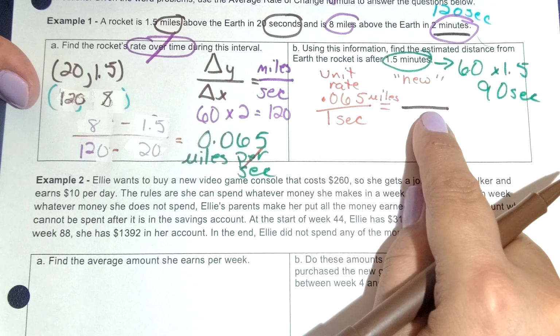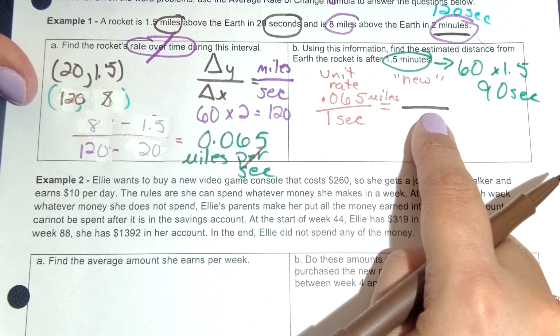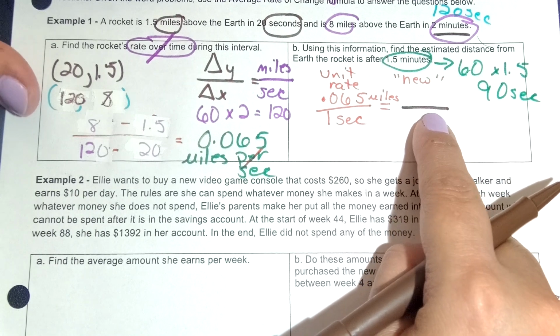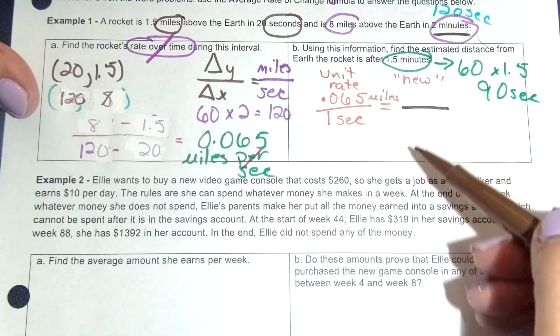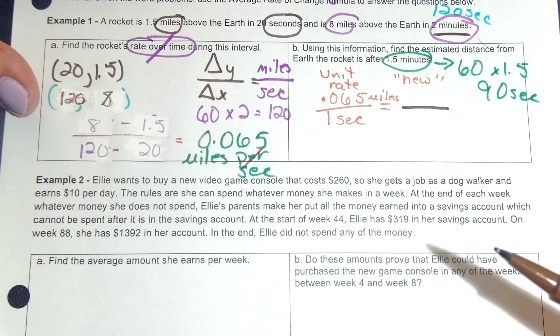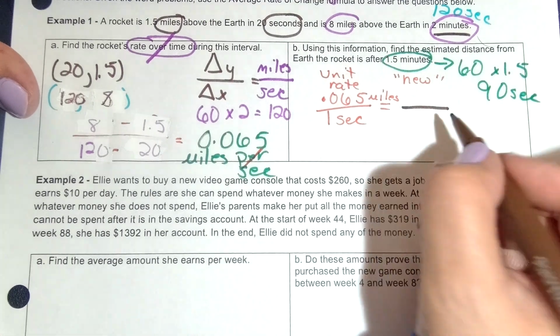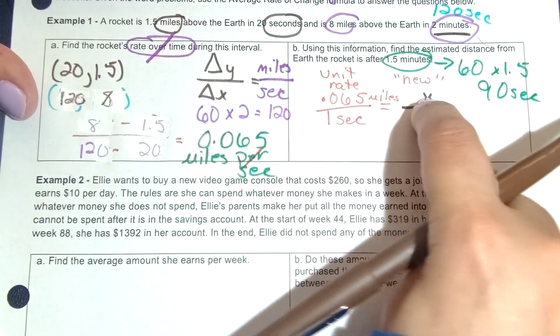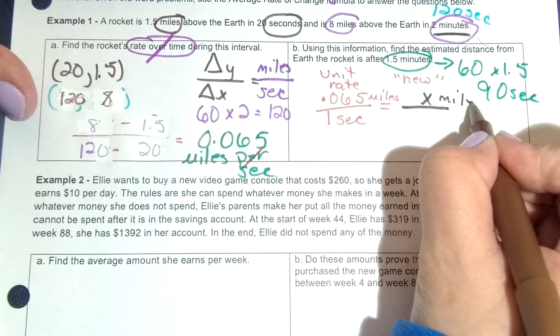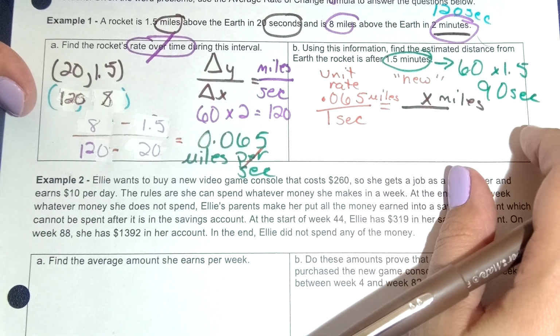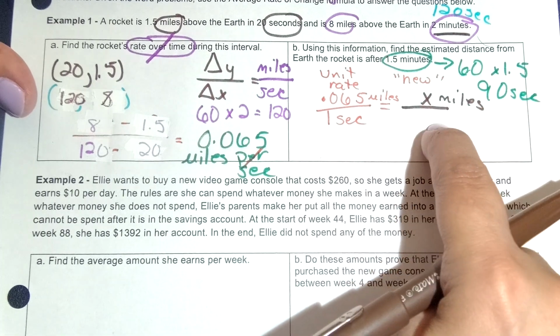All right, what are we looking for? Distance is measured in what? So then, which one of these will be a variable? Numerator or denominator? Numerator. Remember, you have to match up your units. Then what goes in the denominator?